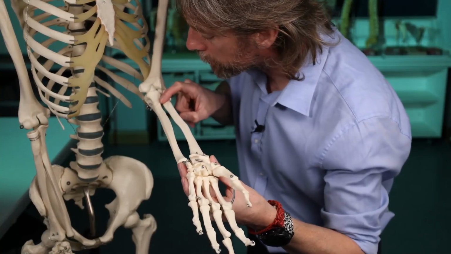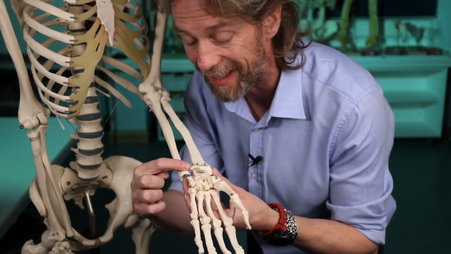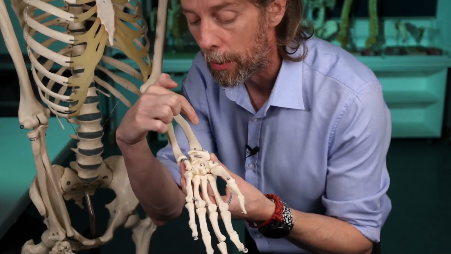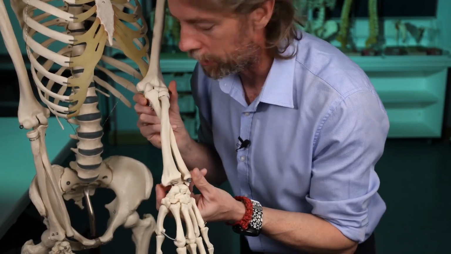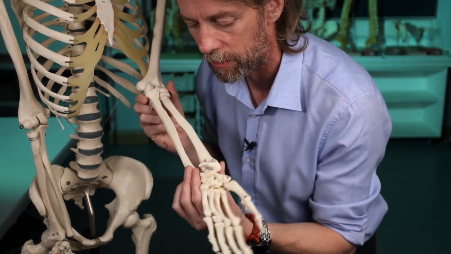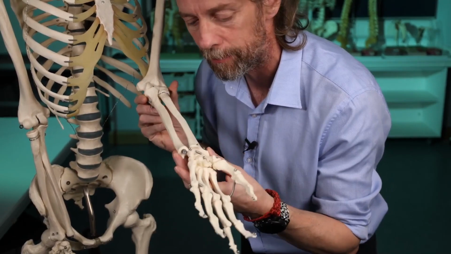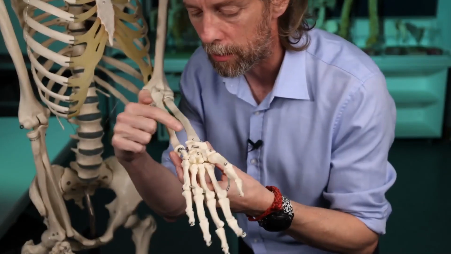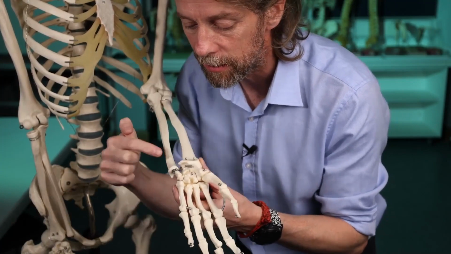And as we move from proximal to distal, we see the radius and the ulna meeting again. So this is the distal radio-ulnar joint, which makes sense because we still have to account for this movement, pronation and supination. But look, so these are the carpal bones of the wrist. Now, can you see?